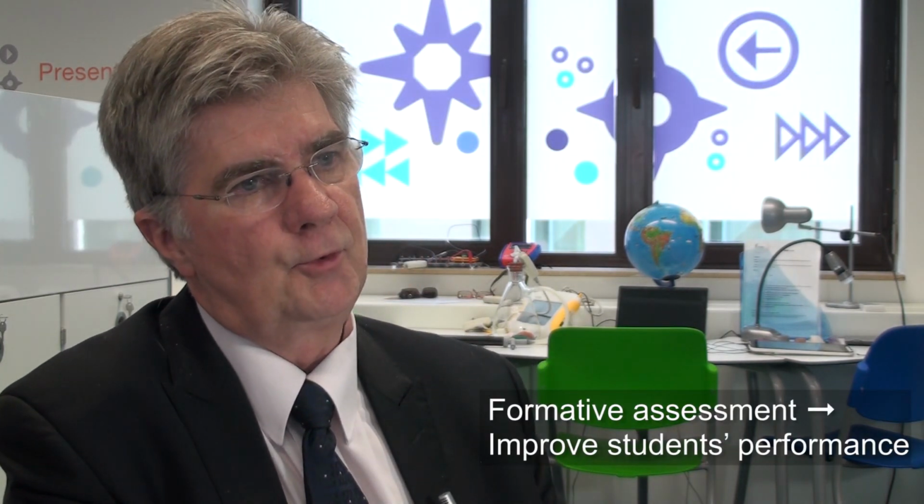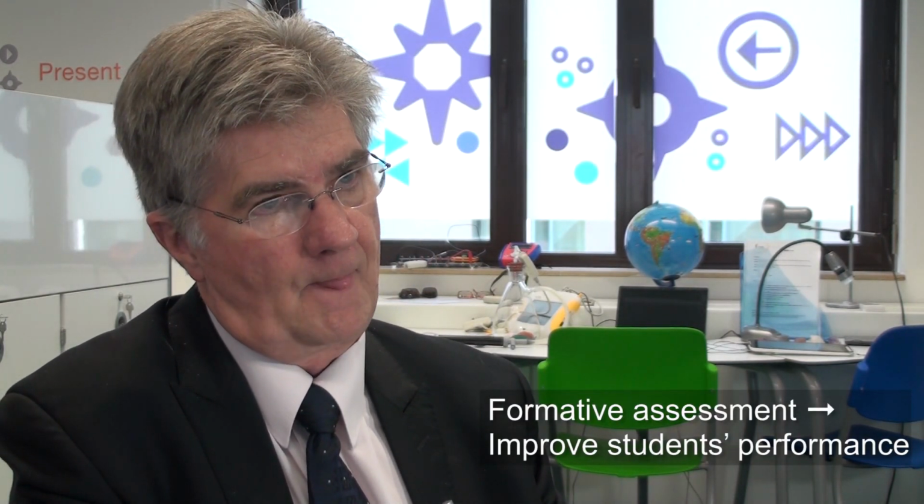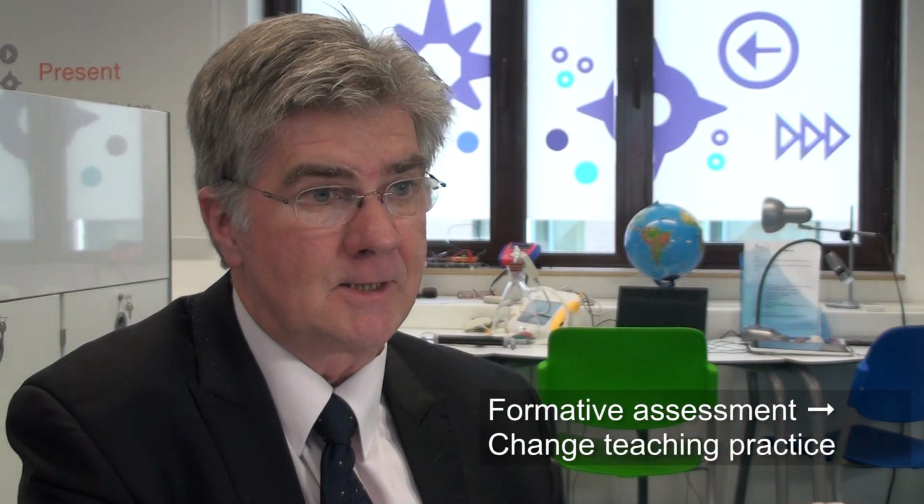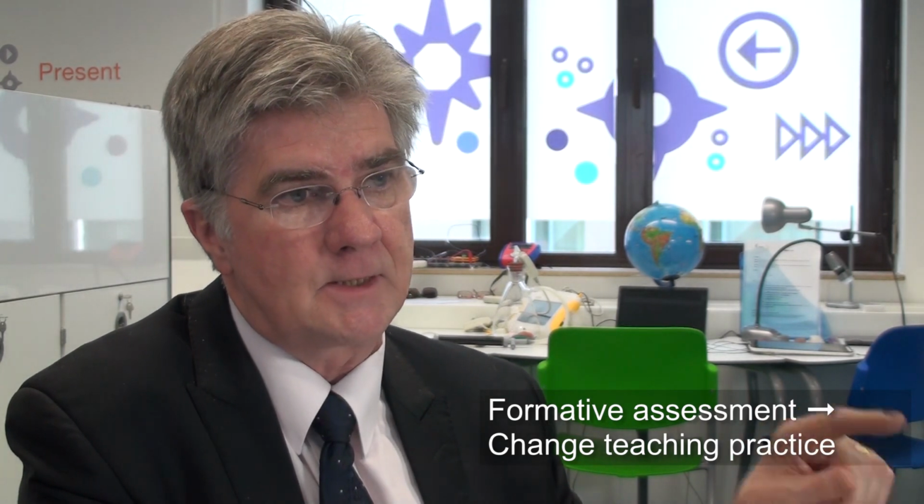So finally, what is the role of formative assessment in shaping teaching so that it effectively develops students' 21st century competences associated with collaborative problem solving? Well, clearly the role of formative assessment is always to improve the student's performance. But in fact, the real role of formative assessment is to change the teaching practice, because unless you change the teaching practice, you just reinforce the status quo with the students.